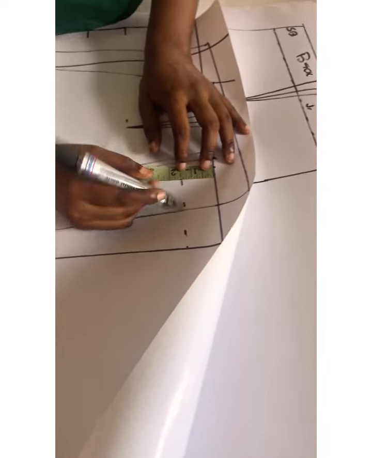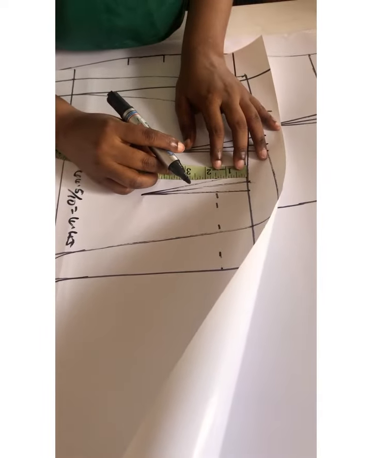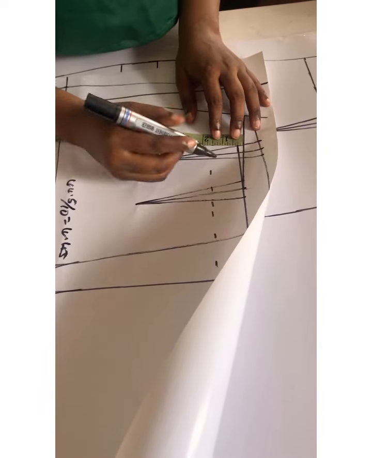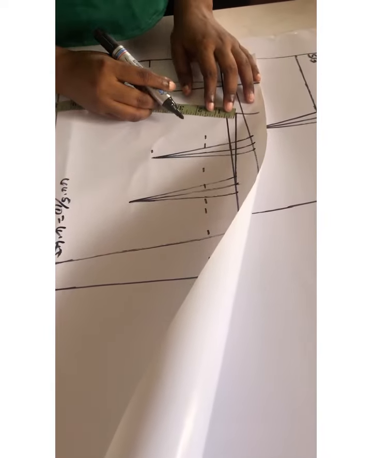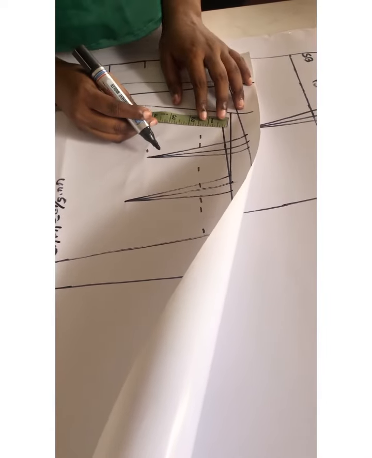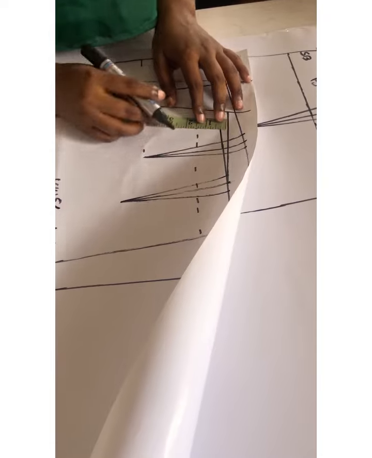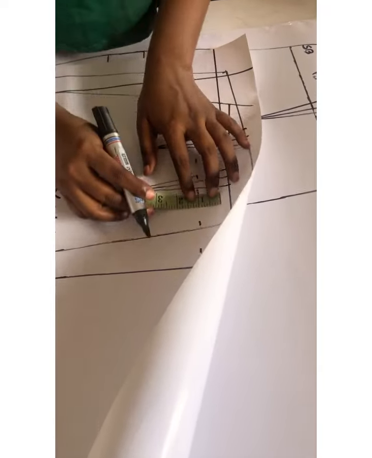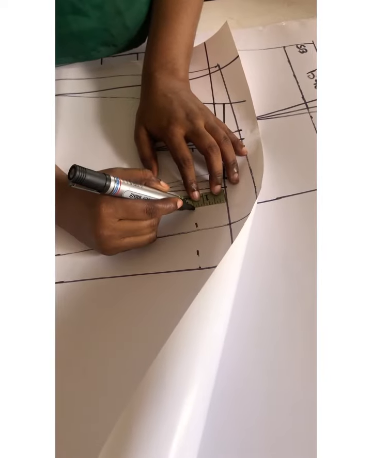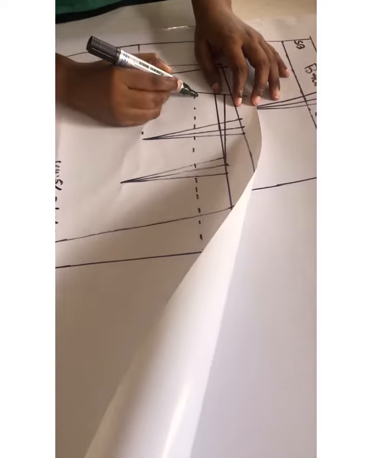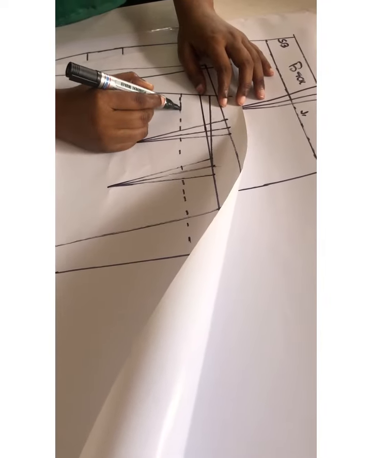So if you notice the front is more curvy at the waist than the back, sorry. So I'm trying to follow that curve. So I can do this with a free hand.